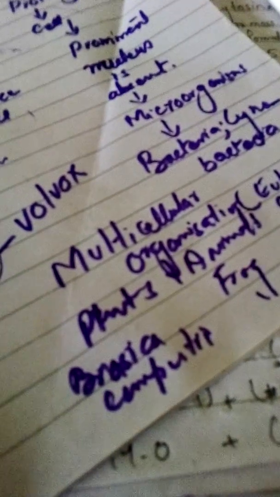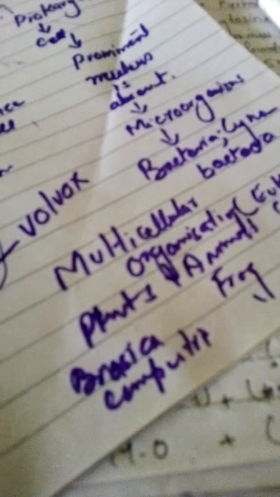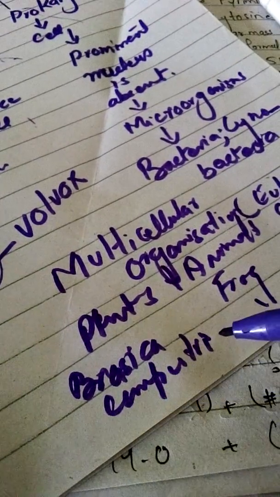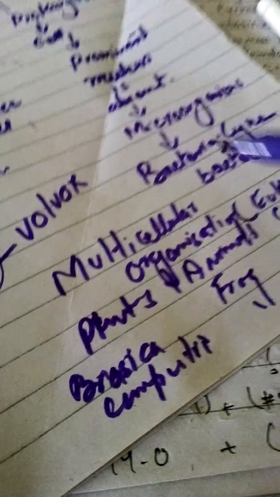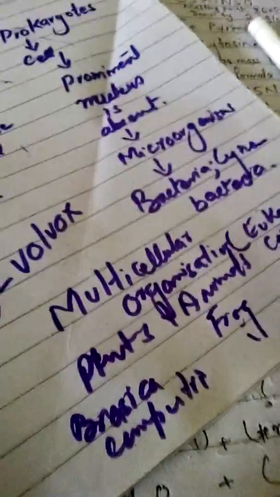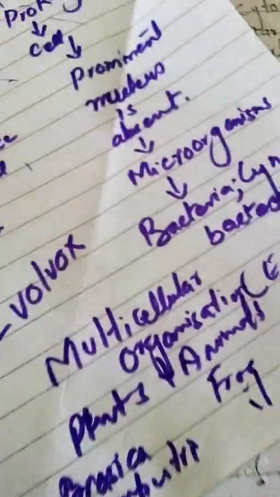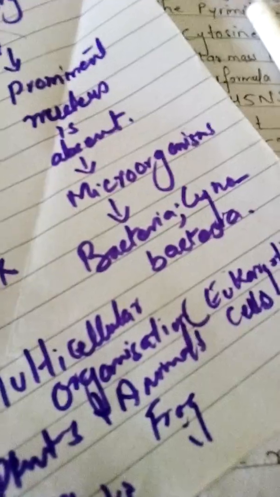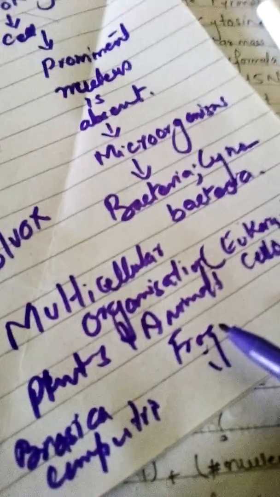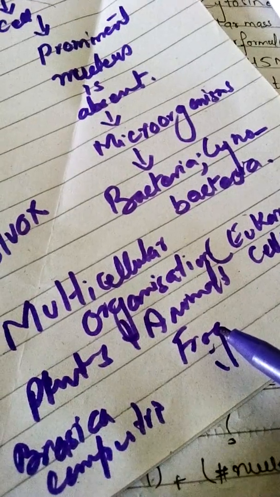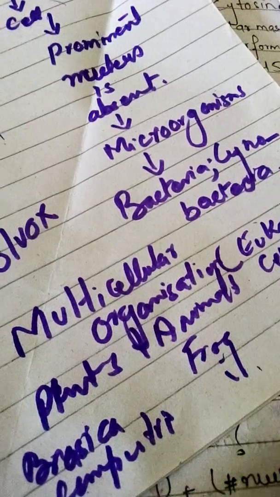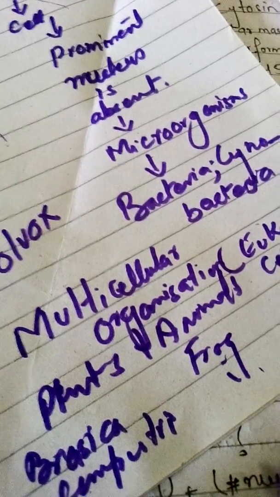Brassica campestris contains two parts: vegetative and reproductive. The reproductive part contains the flowering portion. And the animal, frog, Rana tigrina, is also a multicellular organization having different types of cells combined together to form different tissues and then organs.